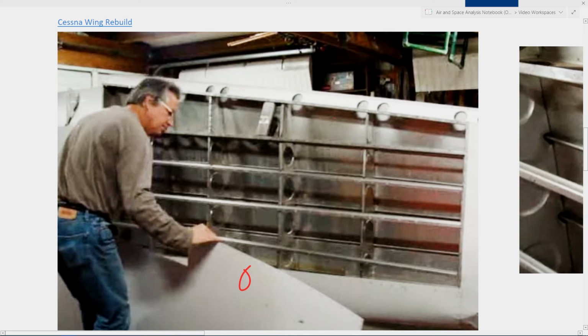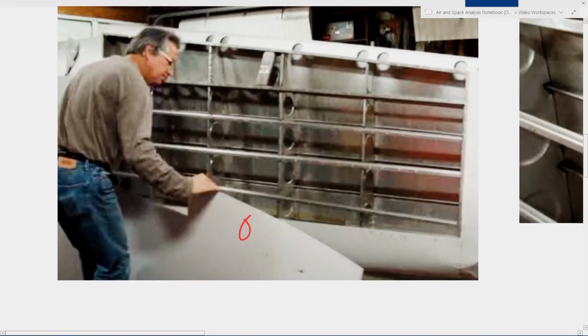And then there's a big skin panel here that's off. So you can see the internals of the wing. And I'll put a link to this video in the description if you want to check it out yourself. It's cool. And they do some pans by and whatnot of the wing.